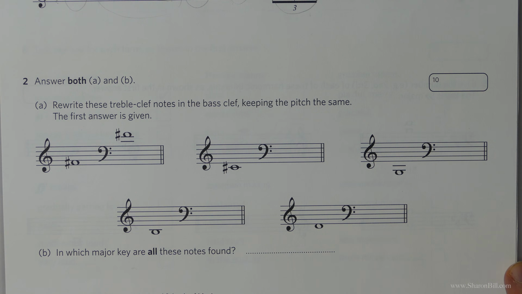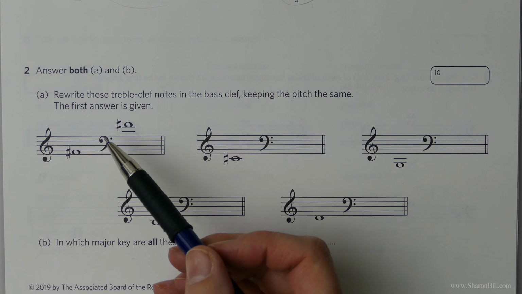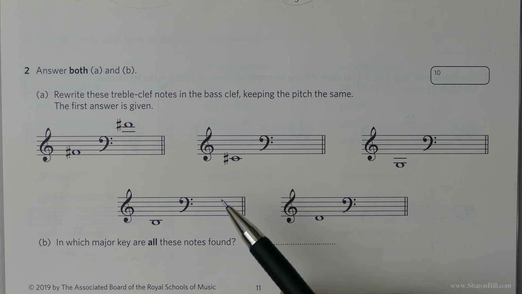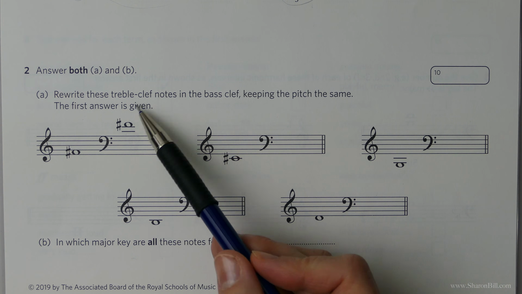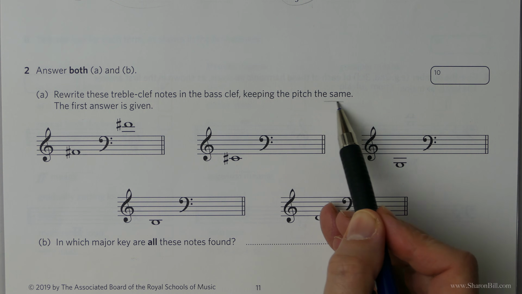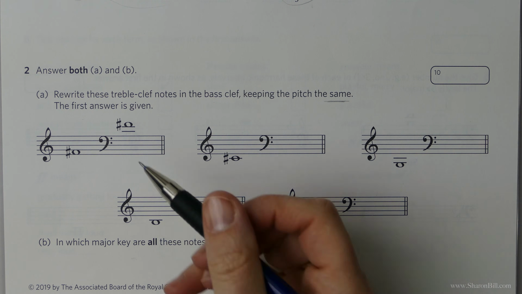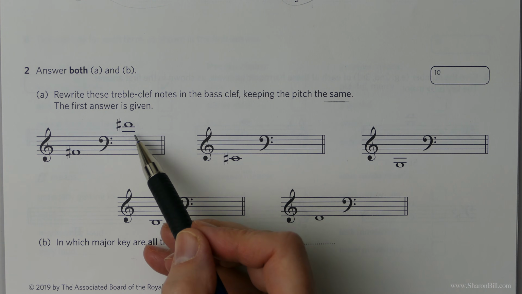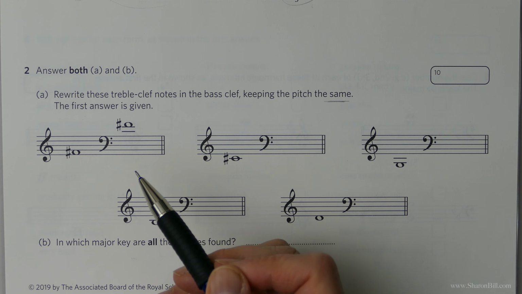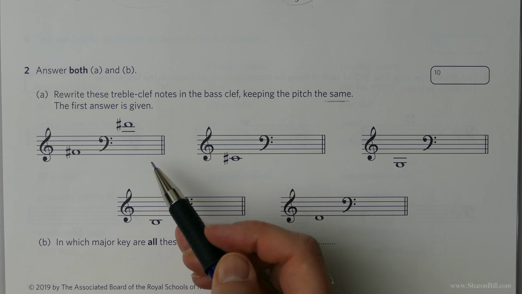And so, question 2 is asking us to rewrite these given notes from the treble into the bass clef, keeping the pitch the same. That's the trick that you've got to watch out for. We don't want to be jumping octaves. The first answer is given, so that will give us a bit of a clue. However, if you keep middle C as your anchor point, then you're not going to go wrong.